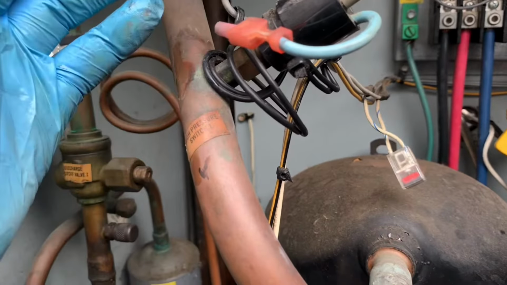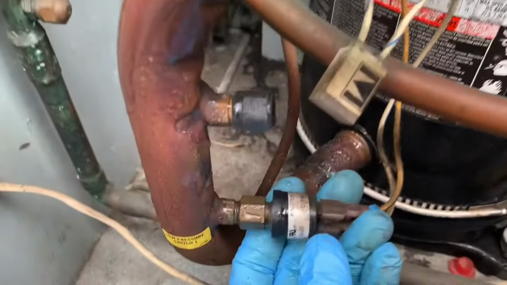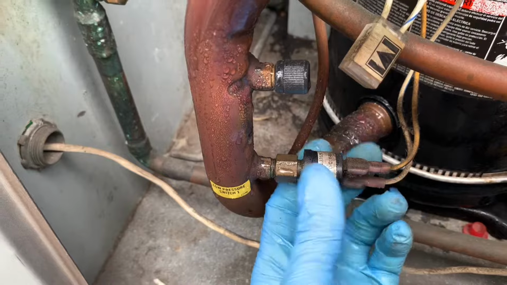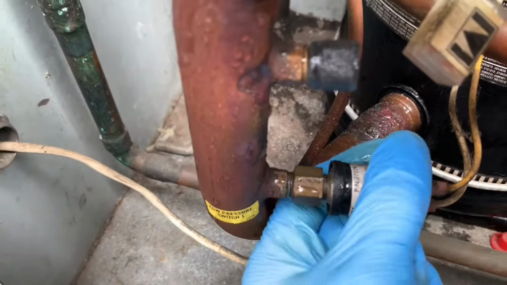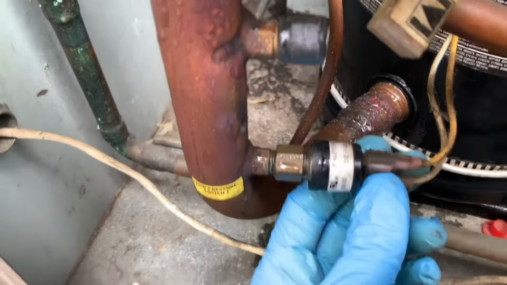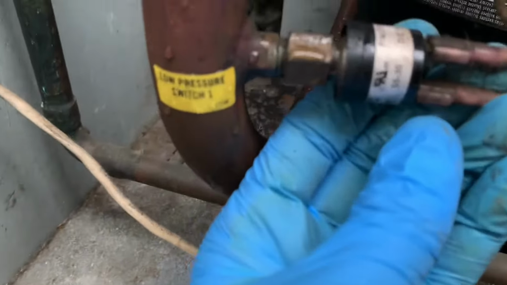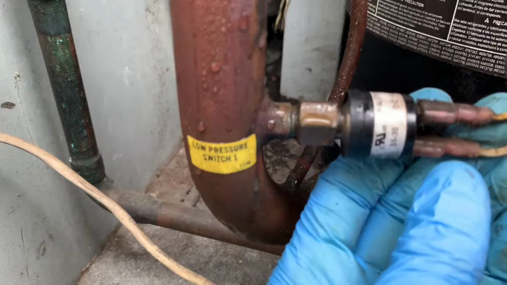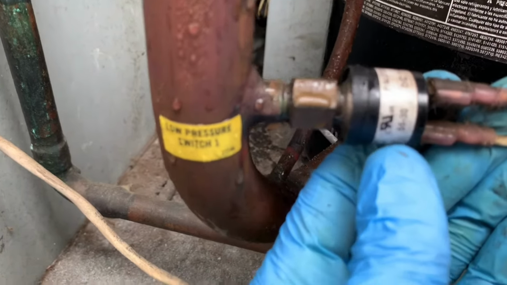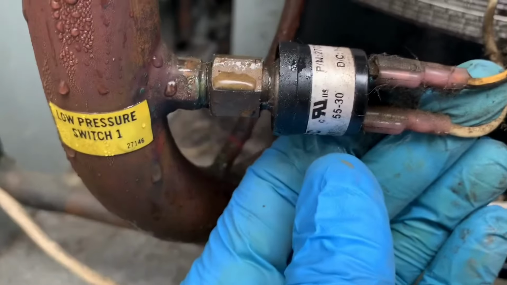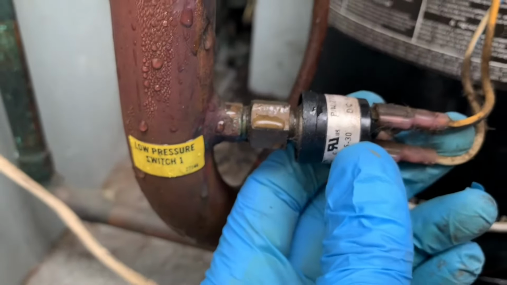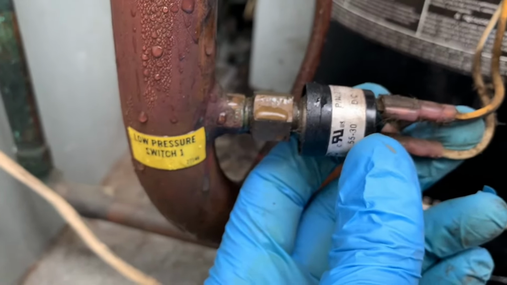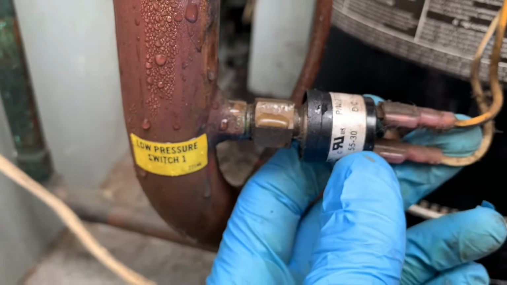Some high pressure switches look similar to this. The only difference would be the actual numbers on it, and I don't know how to explain the numbers. For example, this one here says 55, 30. So at 30 psi, it opens and it makes at 55.